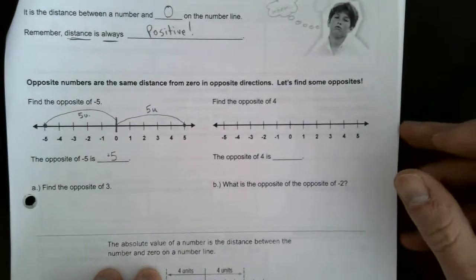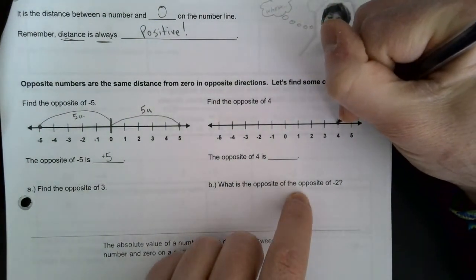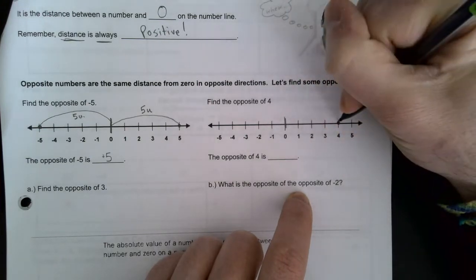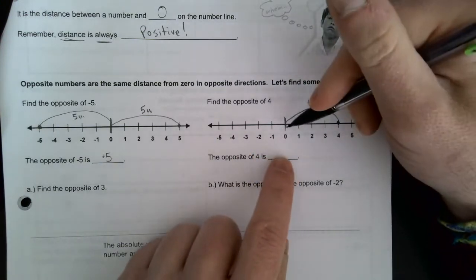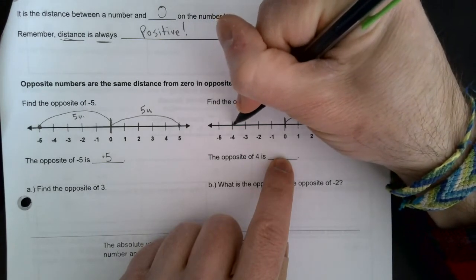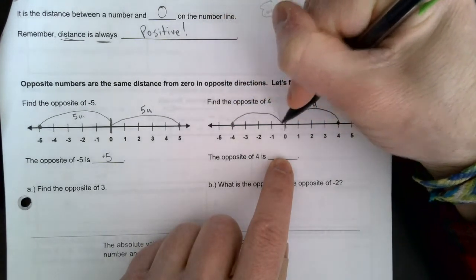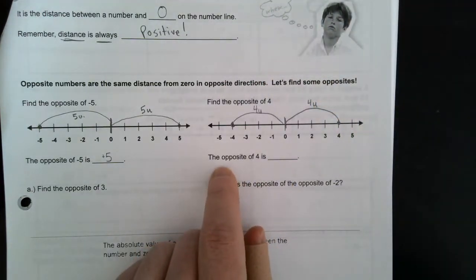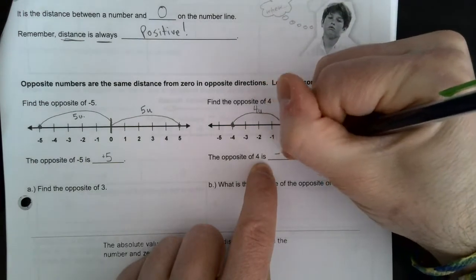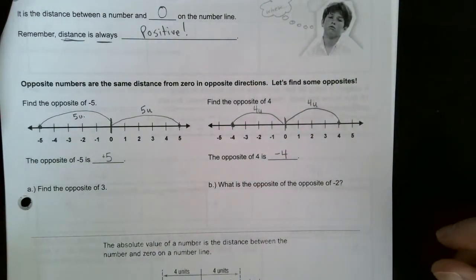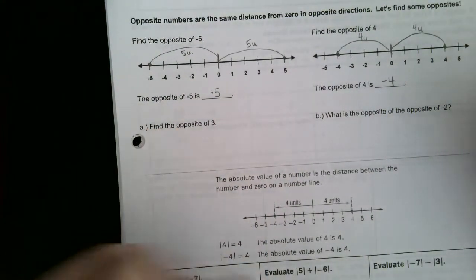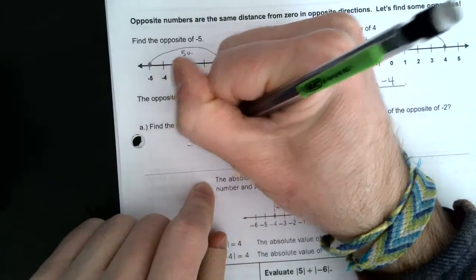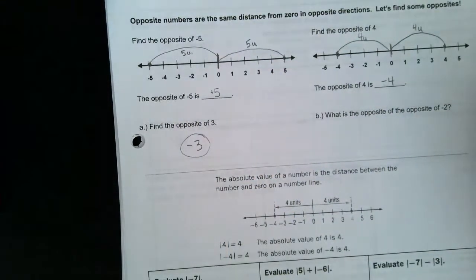All right, let's try to find the opposite of 4. Well, here's +4. How far is 4 from 0? 4 is 4 units away from 0. So what other number is 4 units away from 0? That would be -4. -4 is also 4 units away from 0. So the opposite of 4 is -4 because it's the same distance to 0. Now this is pretty straightforward. What's the opposite of 3? Well, 3 is 3 away from 0. -3 is also 3 away from 0. So those would be opposites. They're both the same distance from 0.